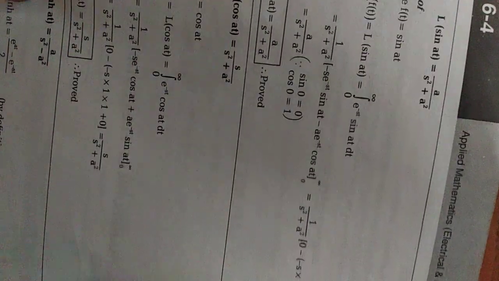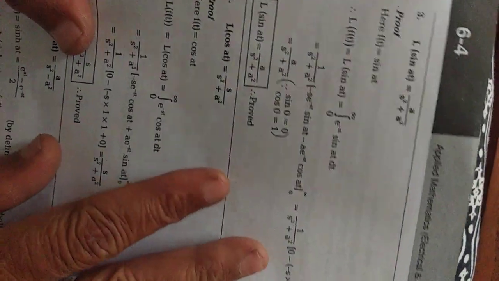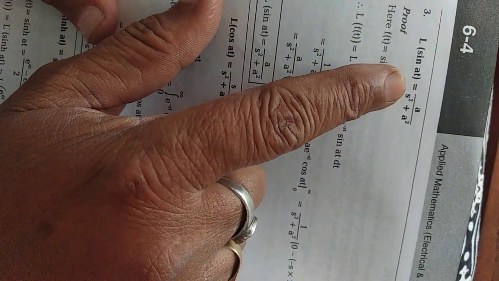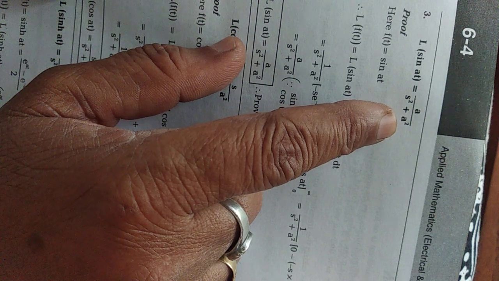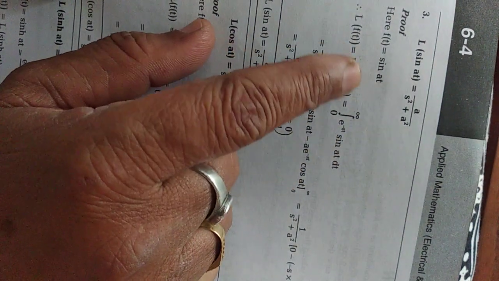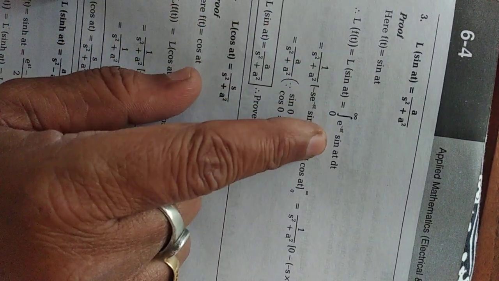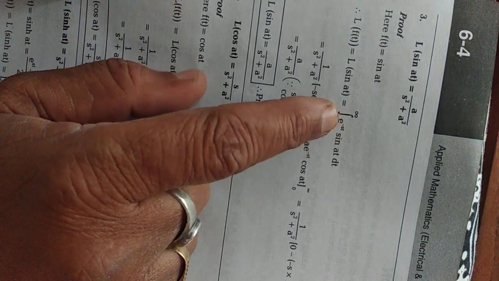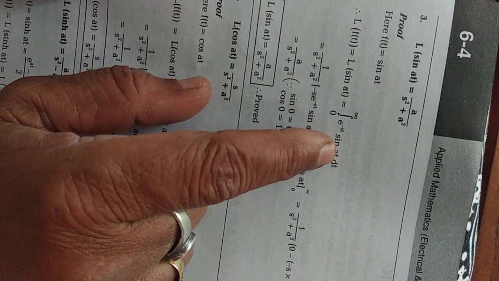So we are using these formulae in solving the examples. We will see when we solve examples on Laplace transform how we can use this. The third formula is Laplace of sine at is a upon s square plus a square. So f(t) is sine at, and again by definition, Laplace of sine at is the integral from 0 to infinity of e raised to minus st, which is always fixed, and only f(t) we have to change, sine at dt.